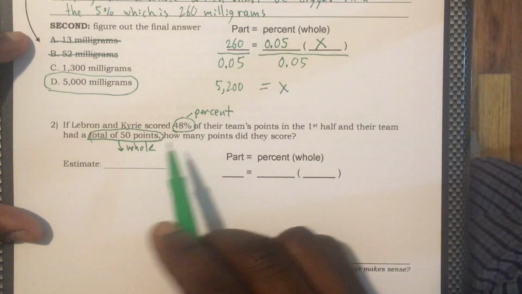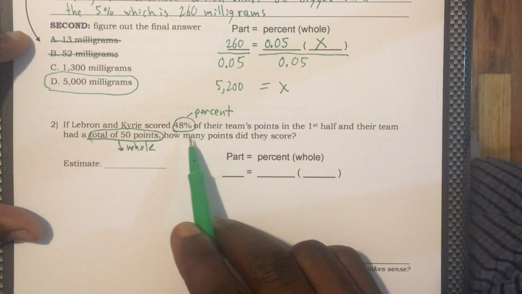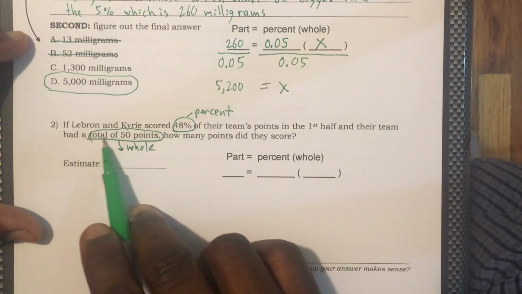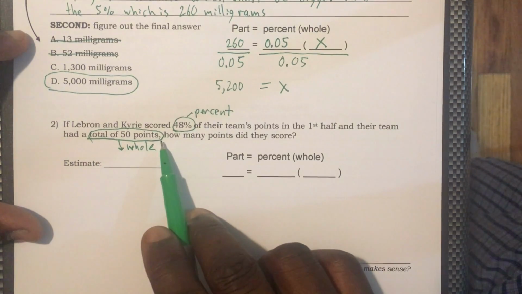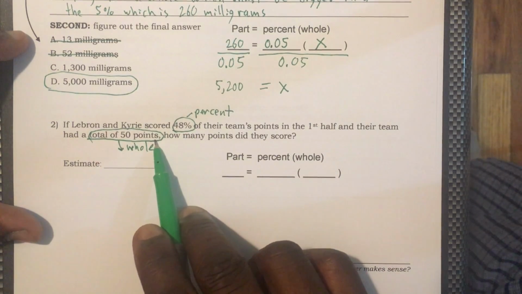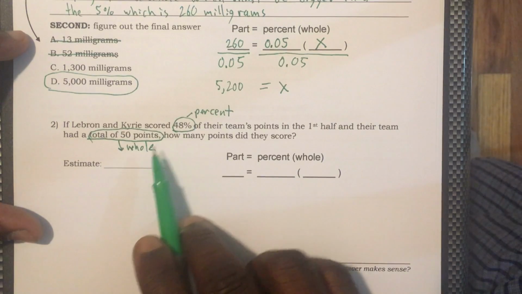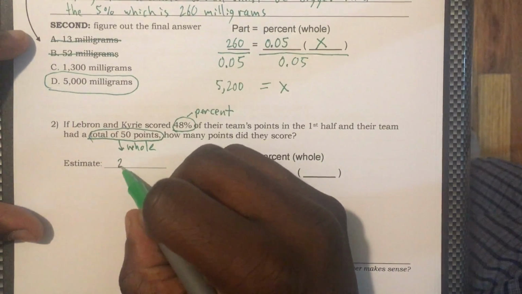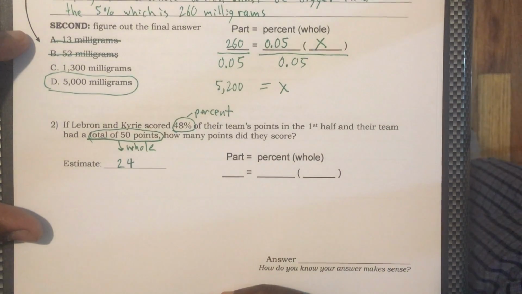So I'm going to estimate now. 48% is close to 50%, which I know is about half. So if they scored a total of 50 points, my estimate is that it won't be exactly half, as 25 would be 50%. It'll be a little less than half, so I'm going to go with 24. Well, let me check my work.